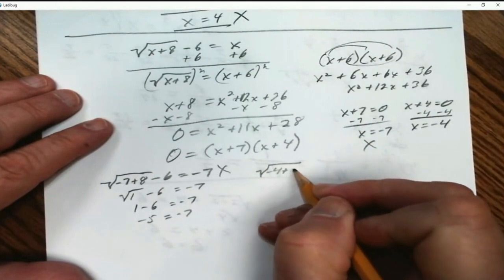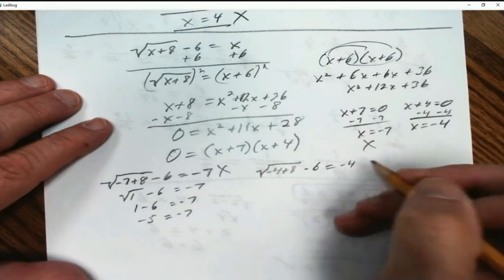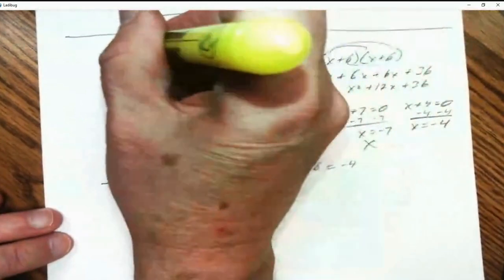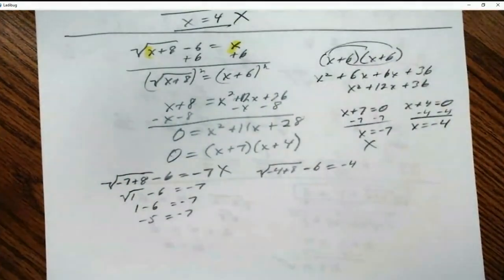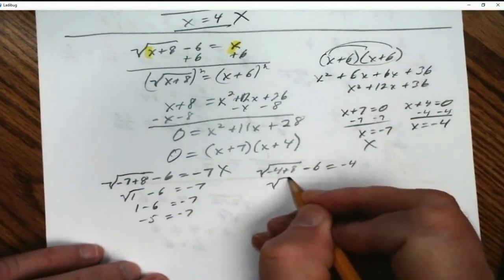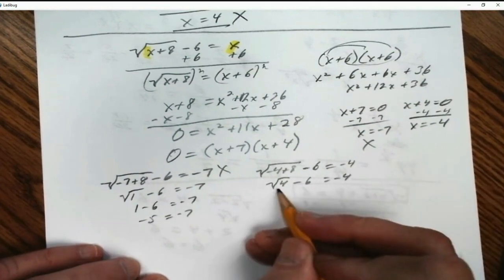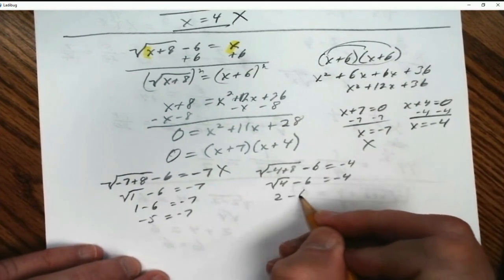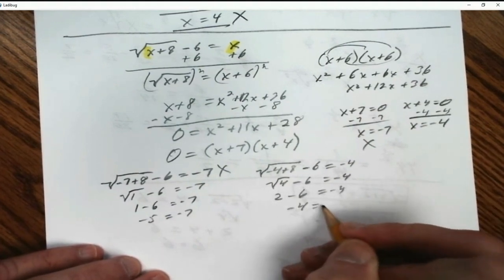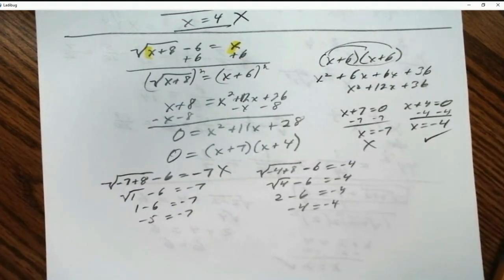How about negative 4? Negative 4 plus 8, minus 6, equals negative 4. Again, just substituting in everywhere there's an x in the original equation. I'm substituting my solution. Negative 4 plus 8, well, that's 4. Square root of 4 is 2, minus 6 equals negative 4. 2 minus 6 is negative 4. This is the solution. X equals negative 4.